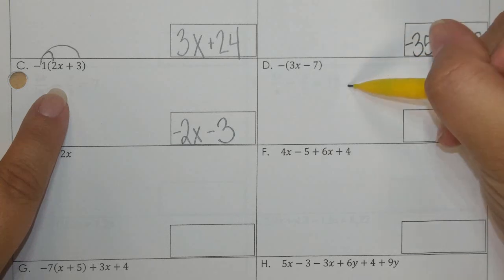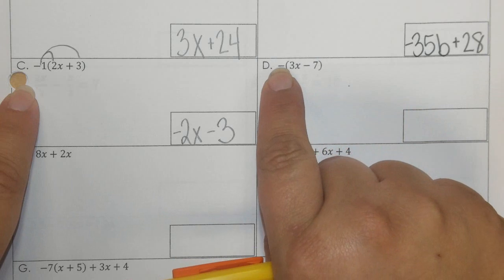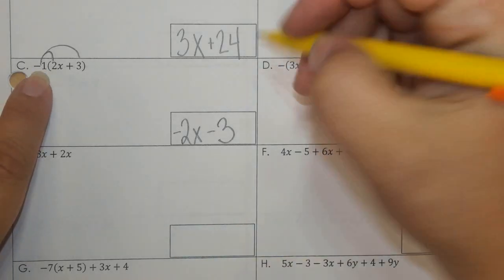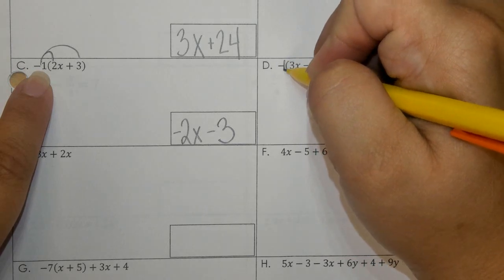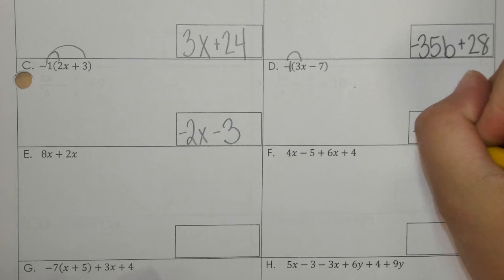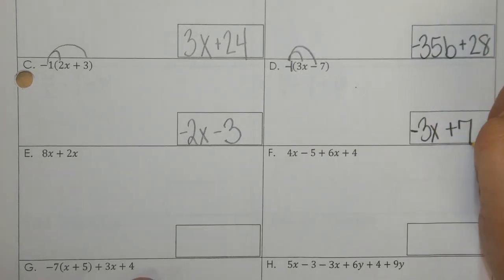In letter D, it's actually the same thing as C here. There's a negative on the outside of the parentheses, and over here in C, there's a negative 1. This implies there's a negative 1 here. So negative 1 times 3x is negative 3x. Negative 1 times negative 7 is positive 7.